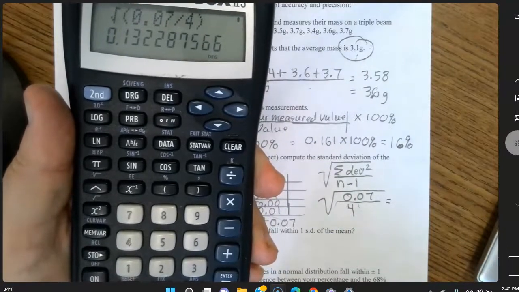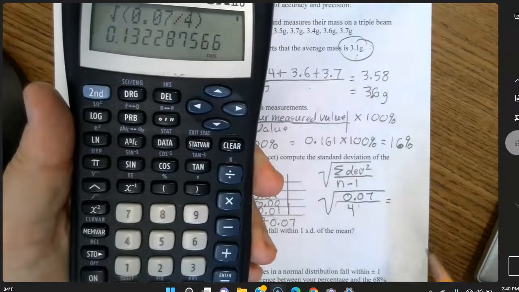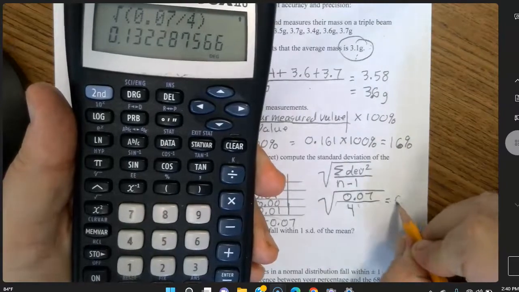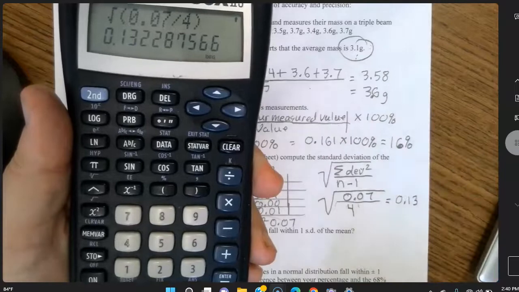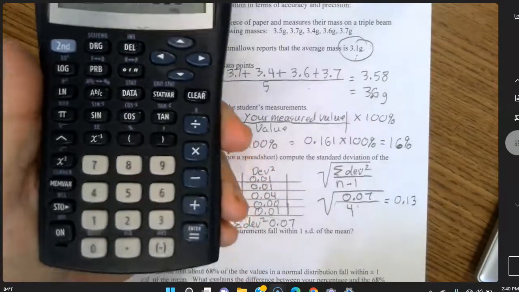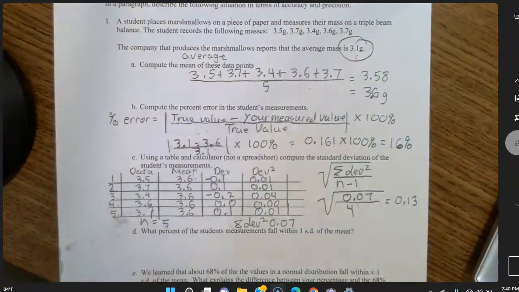You see that. Okay, and we're going to round that to 2 places after the decimal. So we're going to call it 0.13. So that's the standard deviation for this data set. All right.